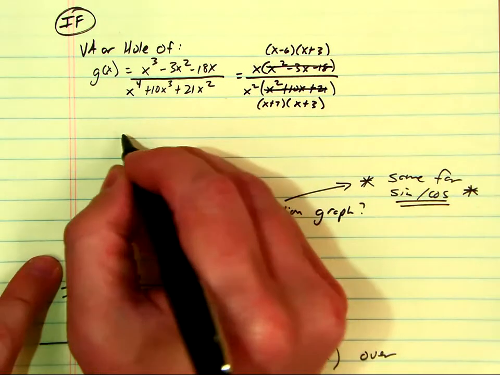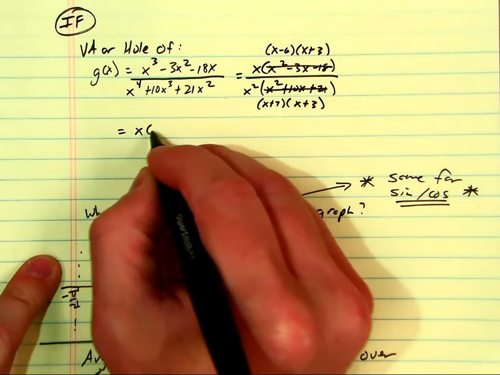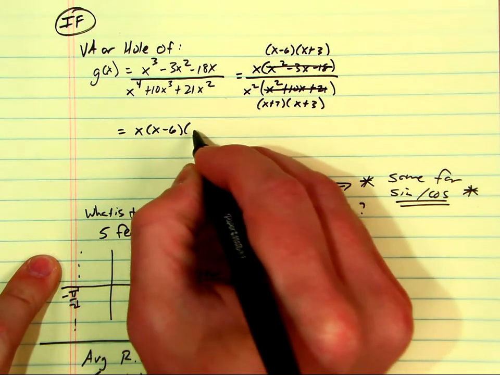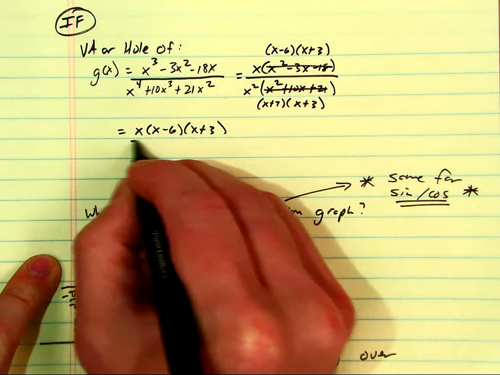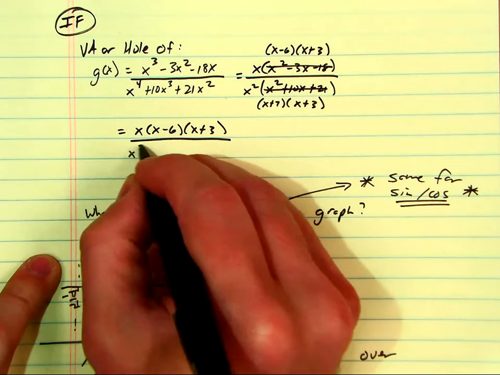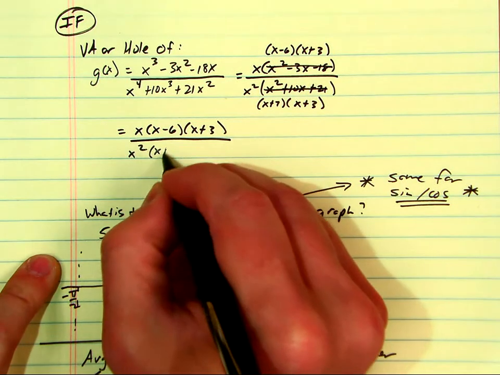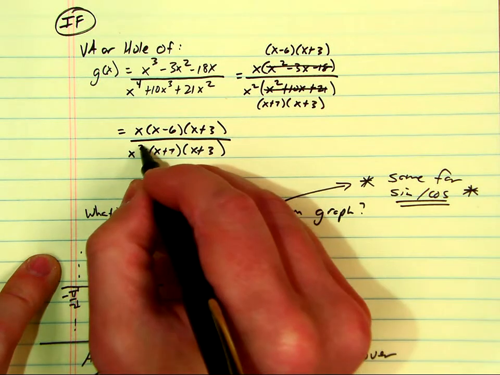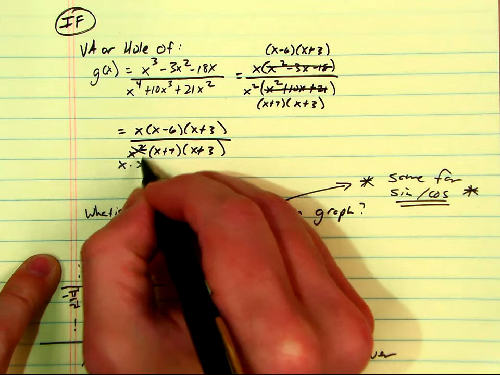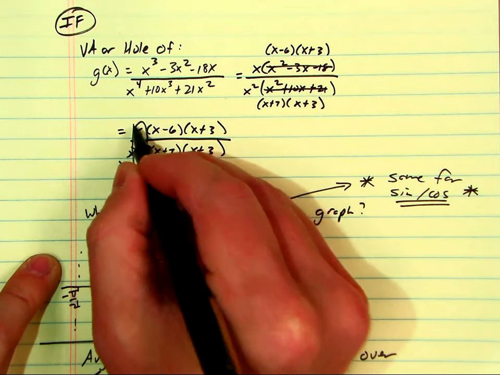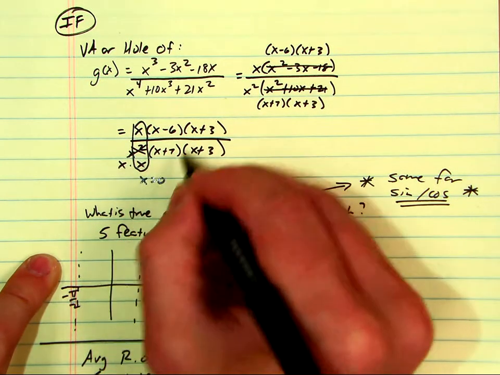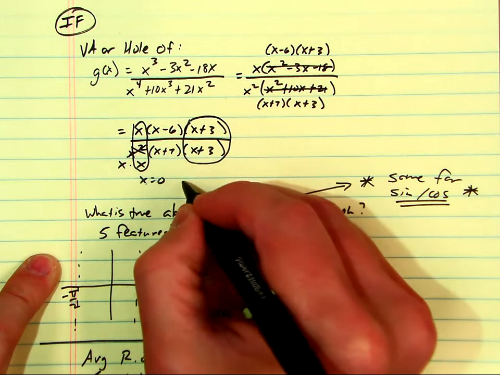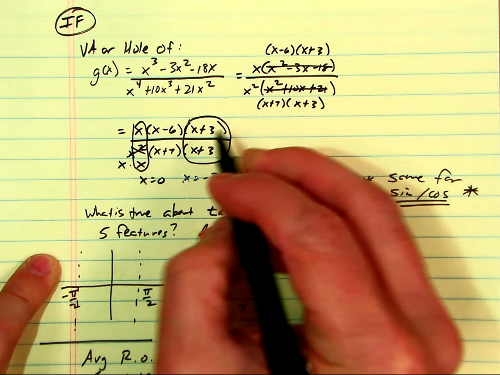So let's just rewrite what we've got left here. X times x minus 6 times x plus 3, all of that divided by x squared, x plus 7, and x plus 3. Why don't we write this x squared as x times x? We can see there is a hole at x equals 0. There is a hole at x equals negative 3.